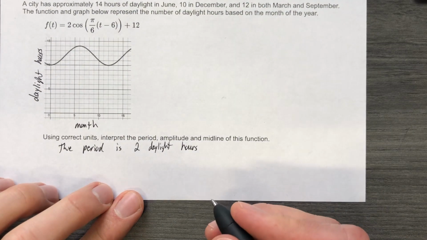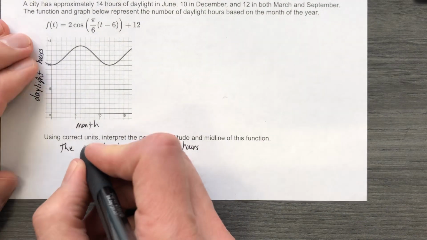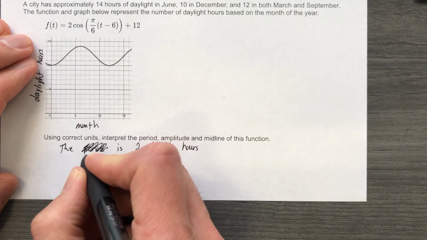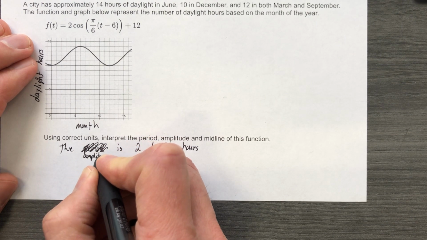Okay, the period is 2 daylight. The period. I said period. That should say amplitude. Woo, that's tragic.